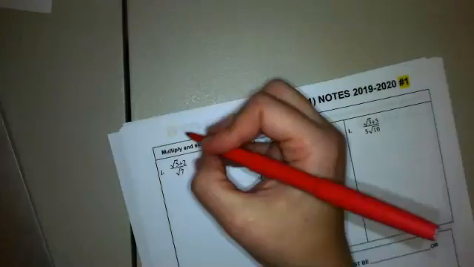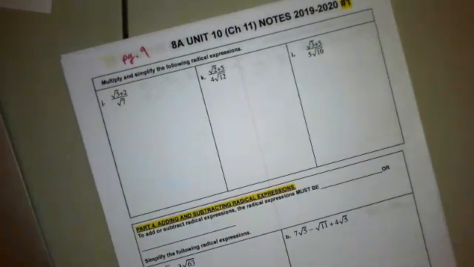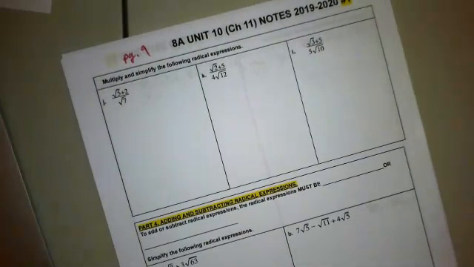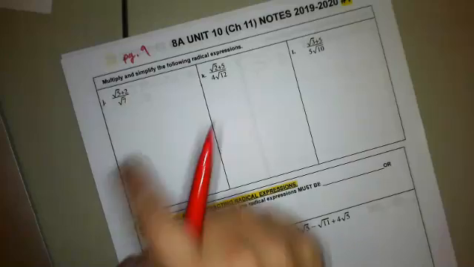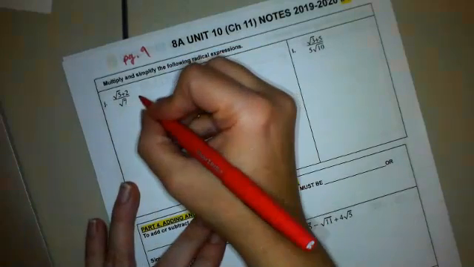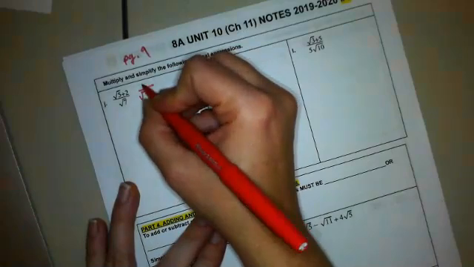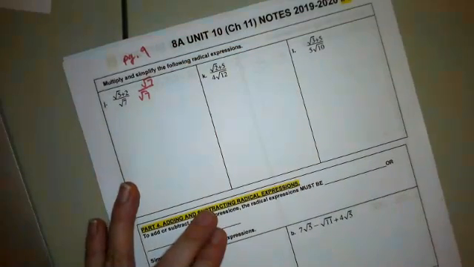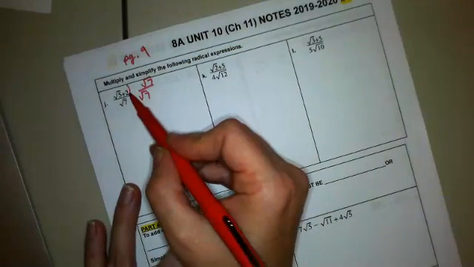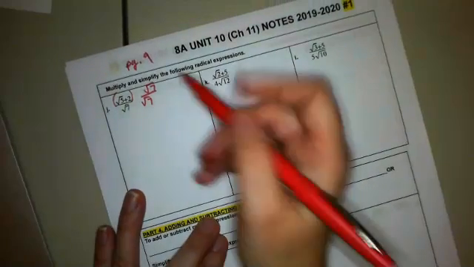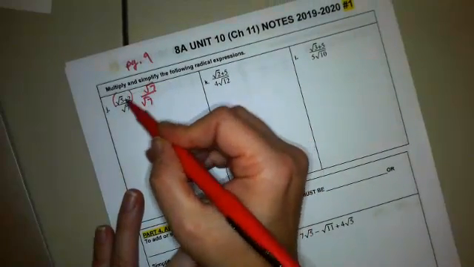Let's see here. We're on page 9, for those of you who are having a hard time seeing this. And the first one, multiply and simplify the following radical expression. The square root of 5 plus 2 over square root of 7. Well, we talked about rationalizing the denominator the other day. We cannot have a square root in the denominator. So we multiply the top and the bottom by square root of 7. Okay, that's good. Now, think of it like this. Everything's in parentheses. You have to multiply that square root of 7 times everything.